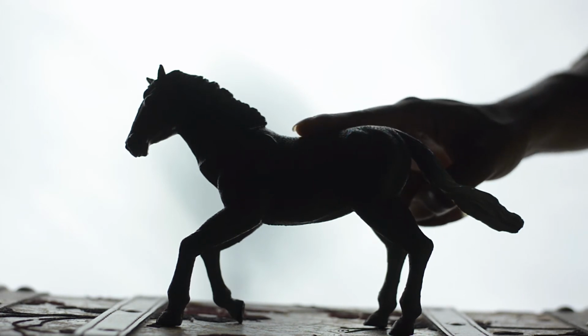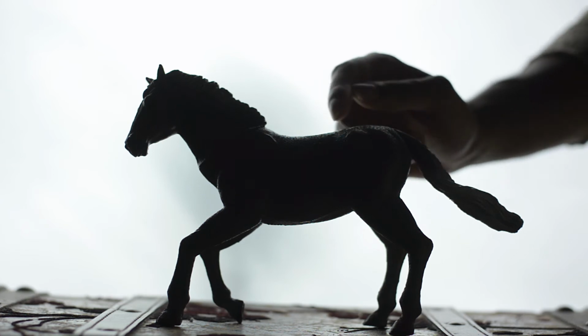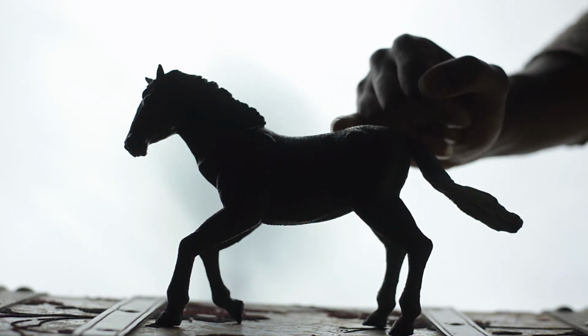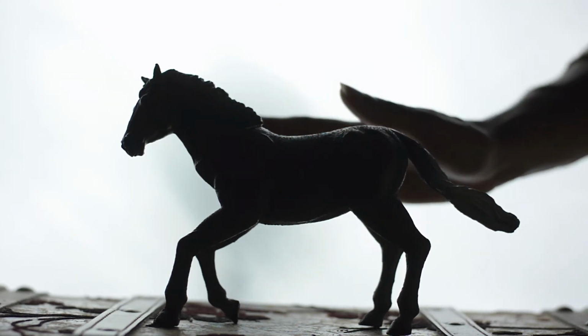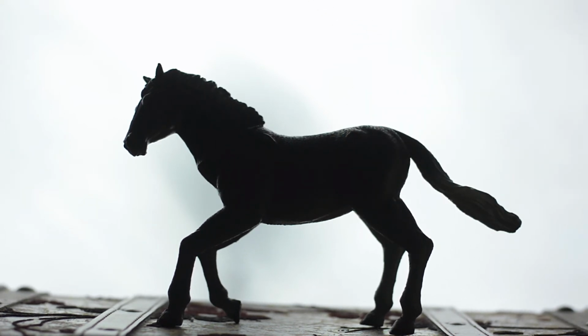Now, if you want him to be completely in shadow without any sort of highlights going around him, and this is called rim lighting, all you have to do is move your subject further away from your light source. So I'm gonna do that and we'll see the results that we get.